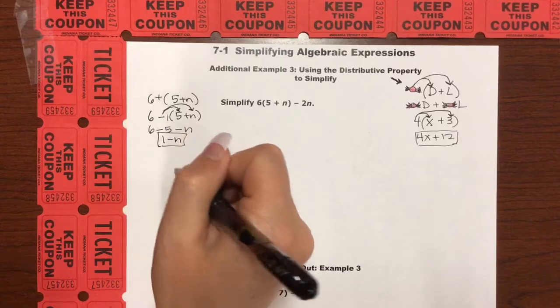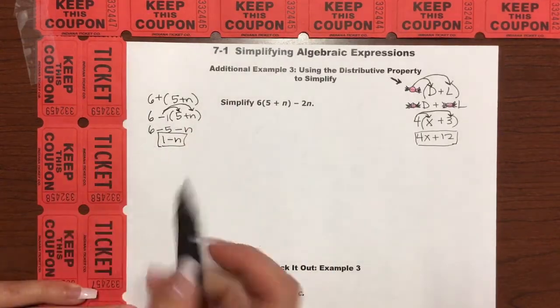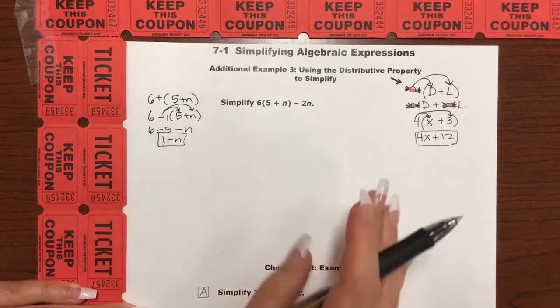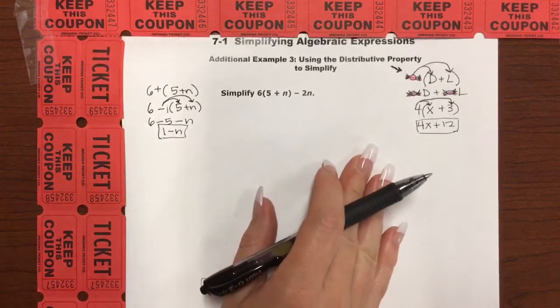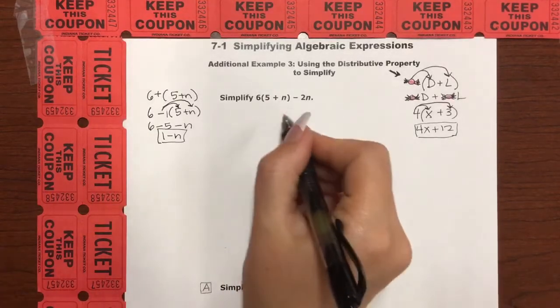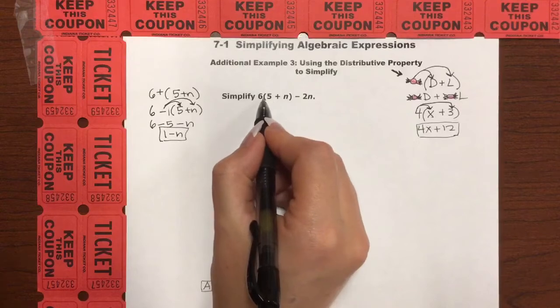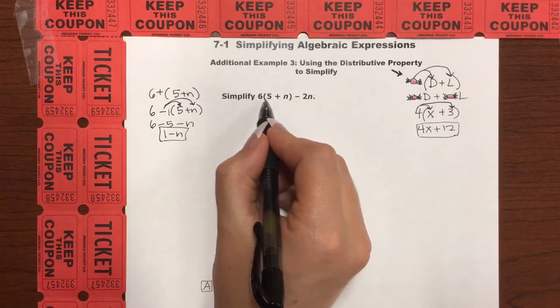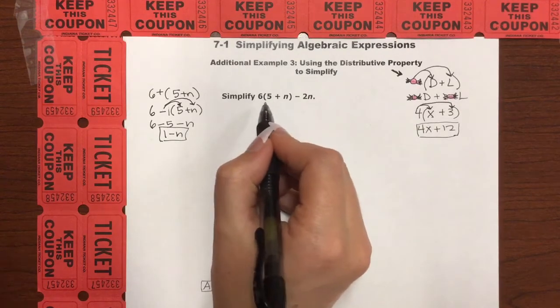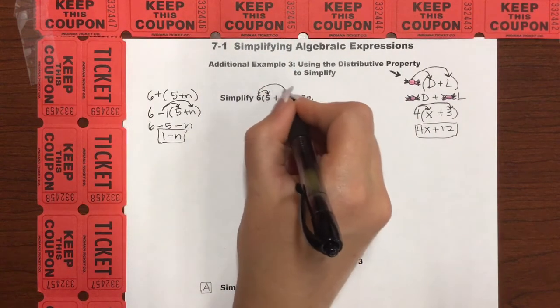That's what you'll be doing in algebra. For right now, they don't like to give you these negatives outside. Maybe they just think you can't do it. I think you can do it. That's why I talked about it. But let's get back to this. So this 6 is right outside the parentheses. That means that this is indeed distributive property. So we are going to multiply this 6 to the 5 and also to the n.